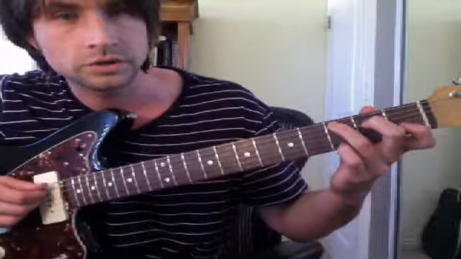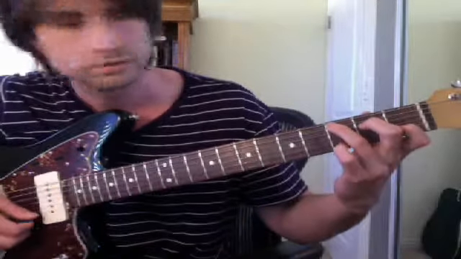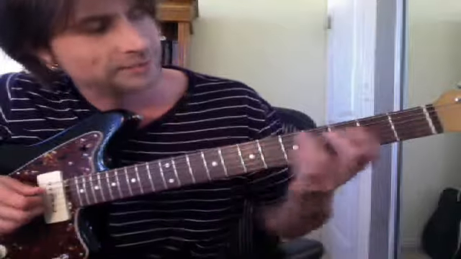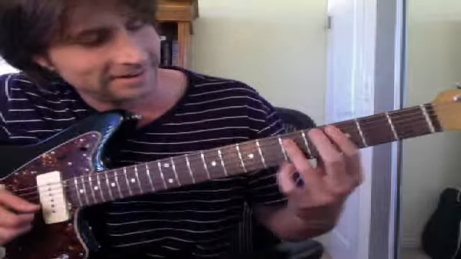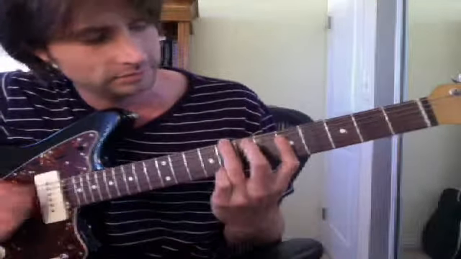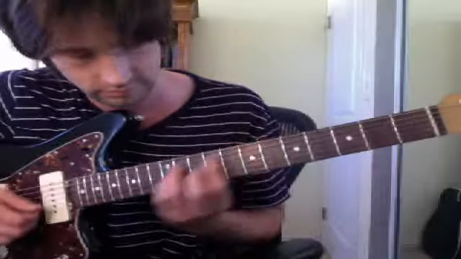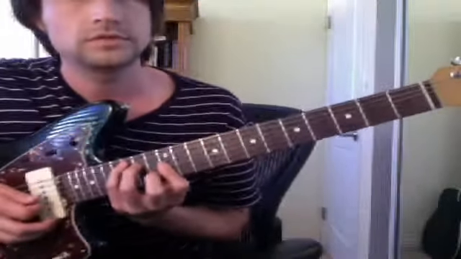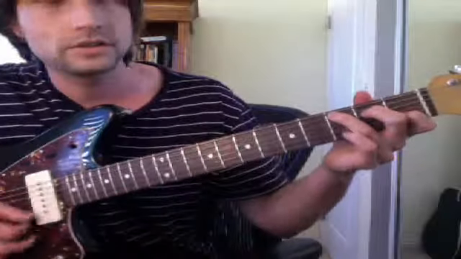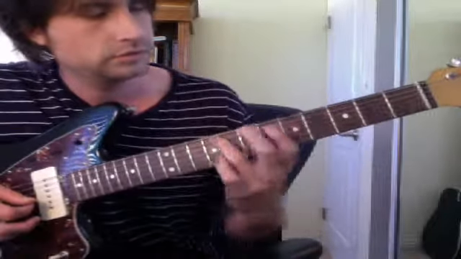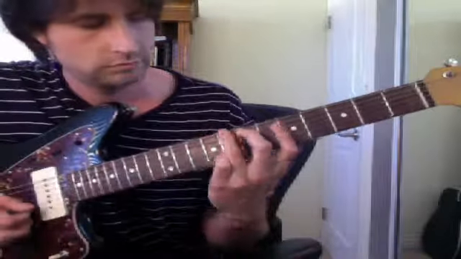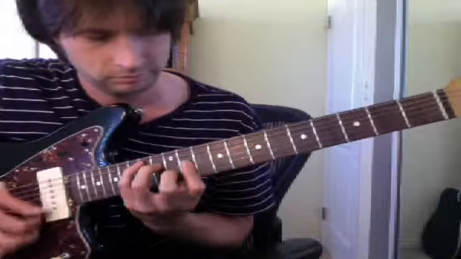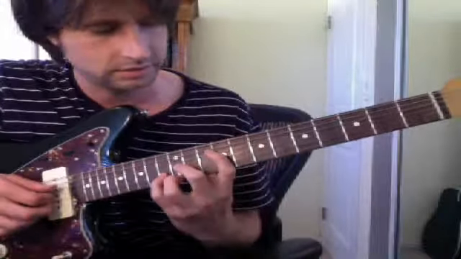If you just start with a C chord, I'm just going to play it so you can see it. C, A, G, E, G. So you might be like, what in the world is that? CAGE: C, A, G, E, D. Actually, D should be like this.